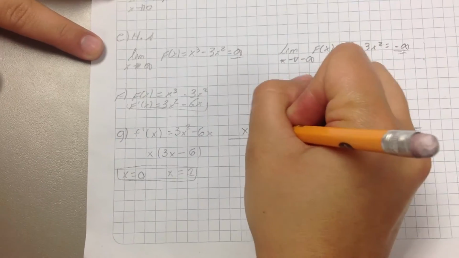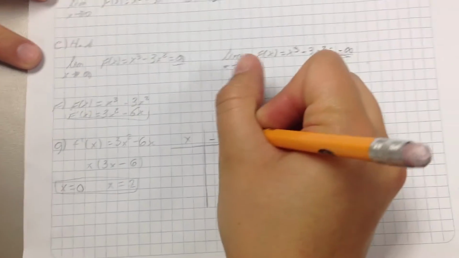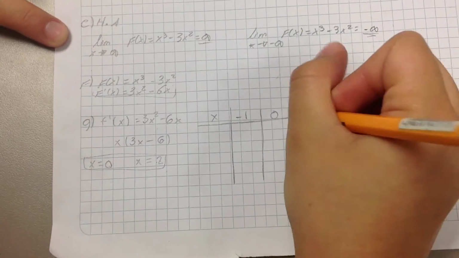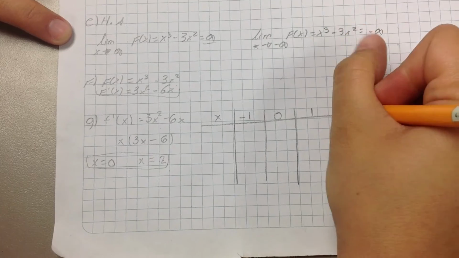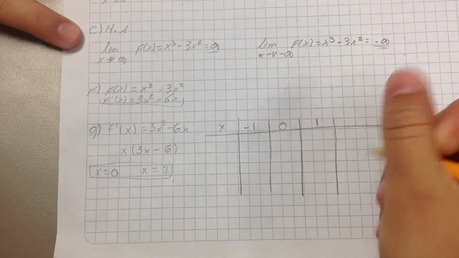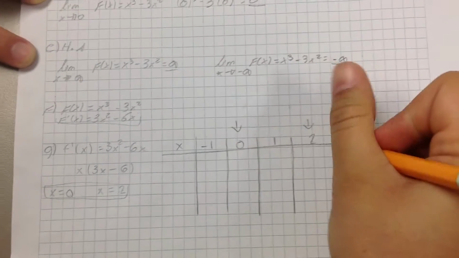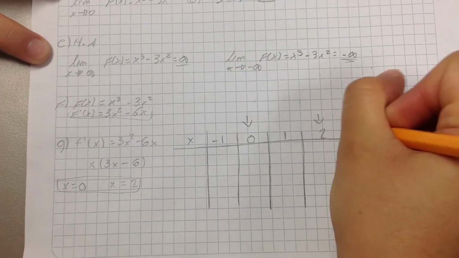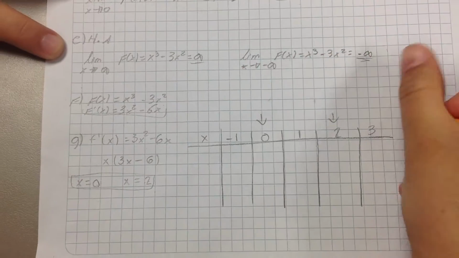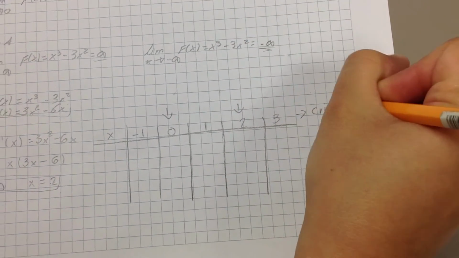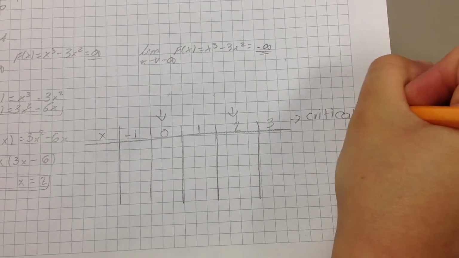So we're going to use minus 1, 0, which is one of the points, 1, because it is also close to 0, and then we have 2. These ones are important. And then we have number 3, that is also close to 2. These are our critical points.